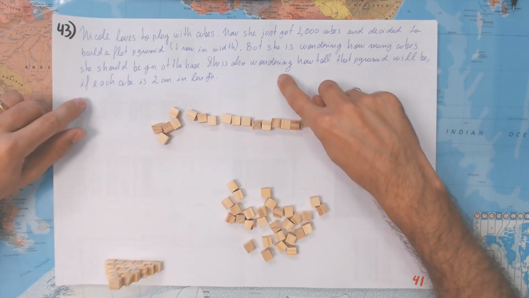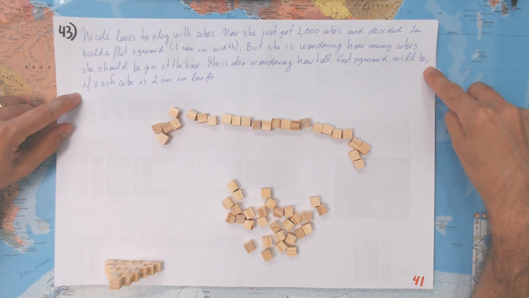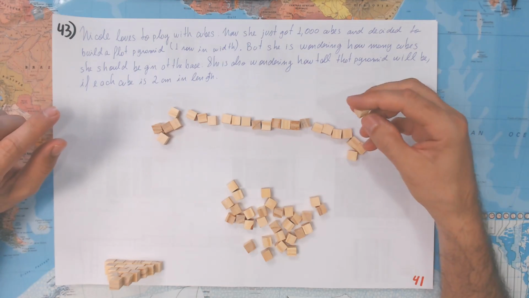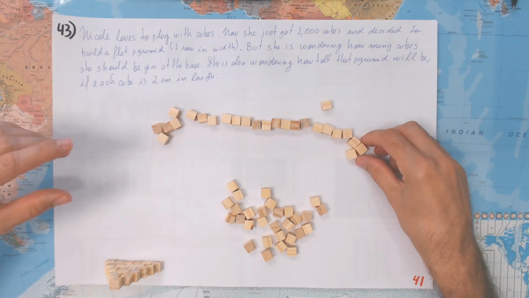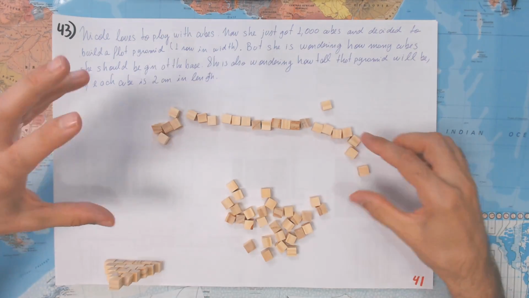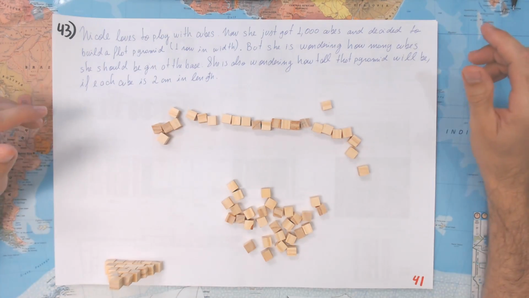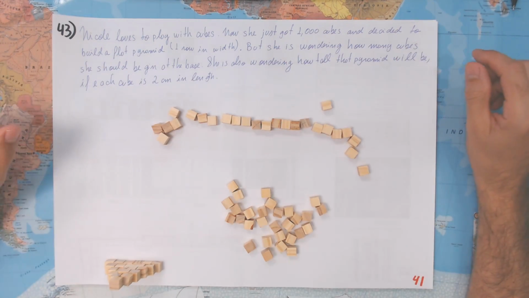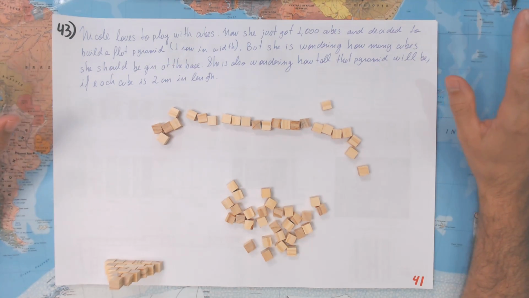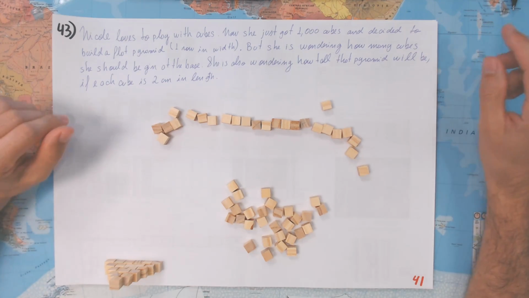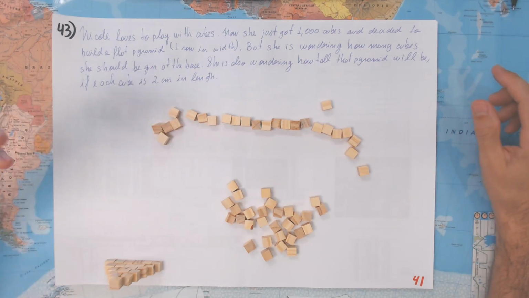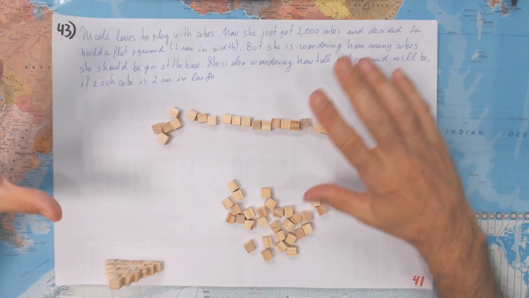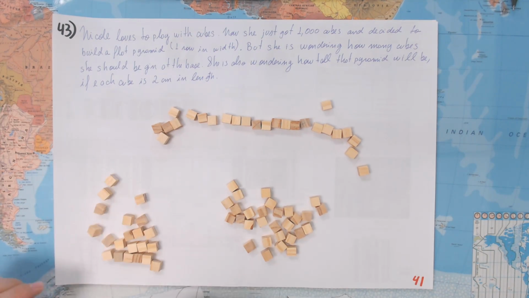Okay, and she's also wondering how tall that pyramid is going to be, considering each cube is 2 centimeters in length, because maybe it's going to be so tall that it is going to block the place where she is, and maybe she's not going to be able to build that structure, okay? So what you're going to use in here, well, you're going to have to decide for yourself, okay? I'm not going to spoil the exercise. Again, take your pencil, your mechanical pencil, your eraser, your head, your neurons, and work a little bit, okay? And see what you can do, okay? I see you in a few minutes.